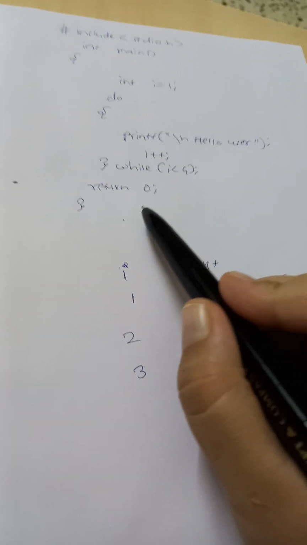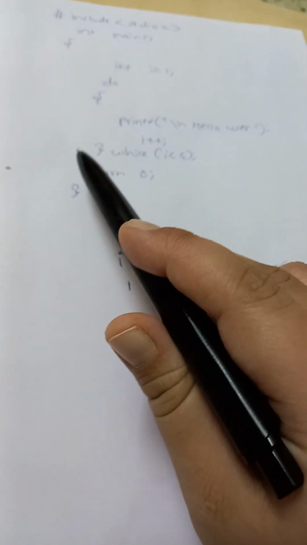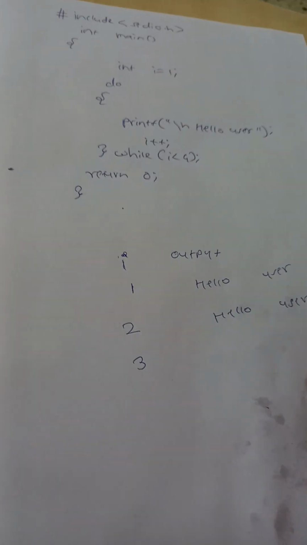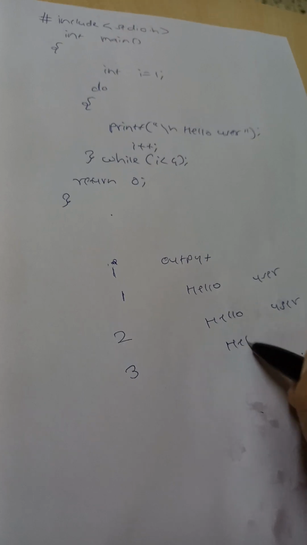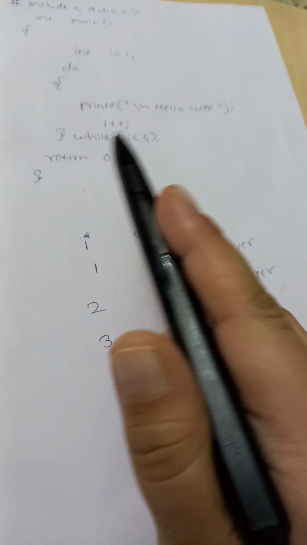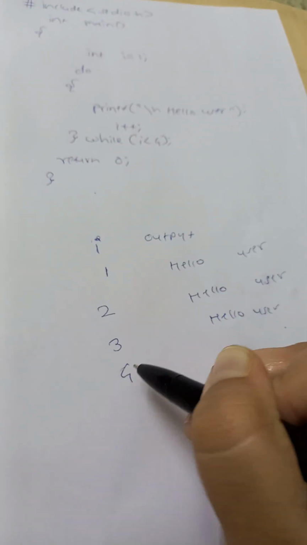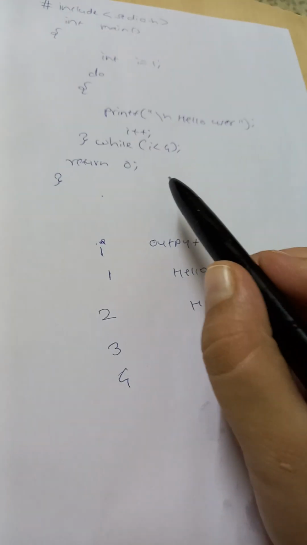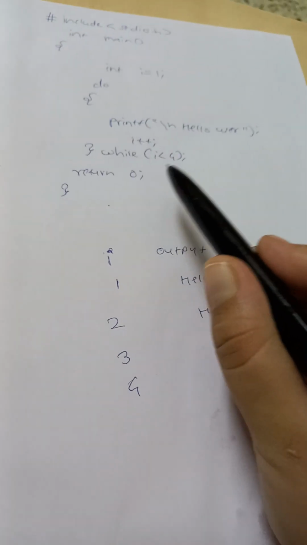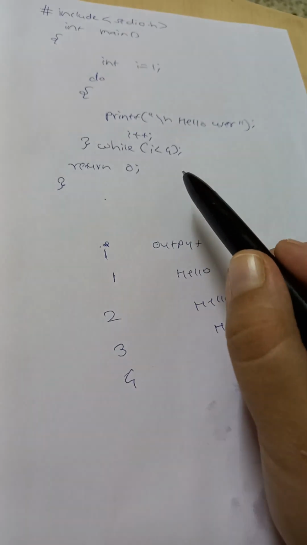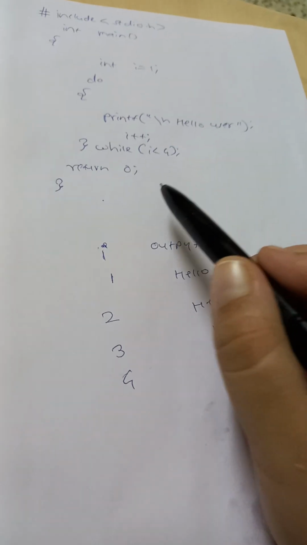Again execution control goes to the first statement of the loop. Again we print hello user. Now i plus plus, i becomes 4. Now the condition will be checked again: while 4 less than 4, 4 is not less than 4, the condition becomes false.